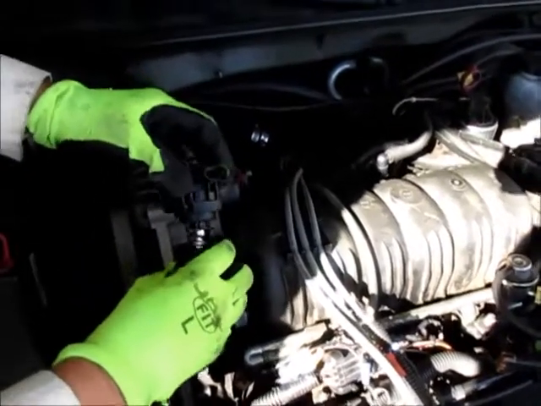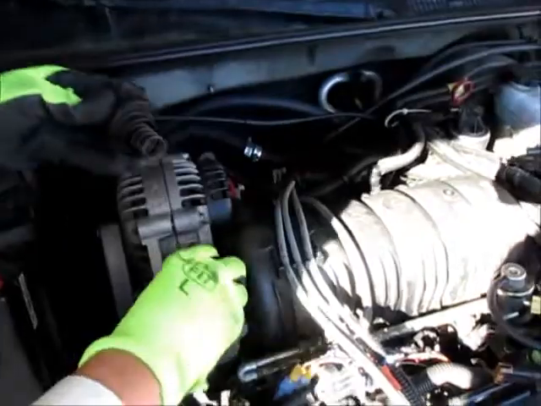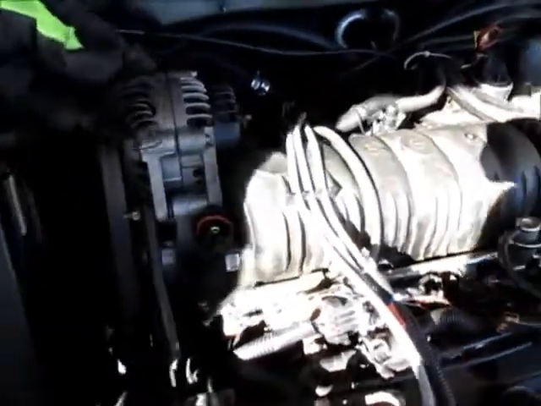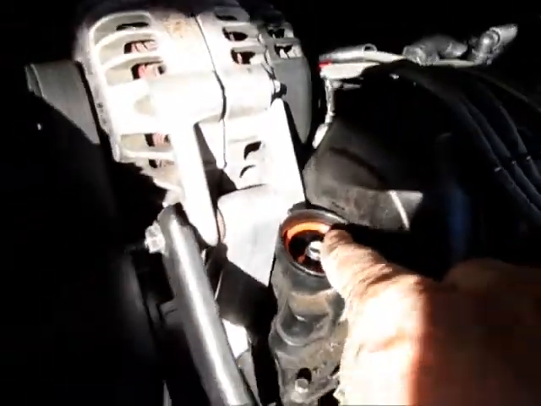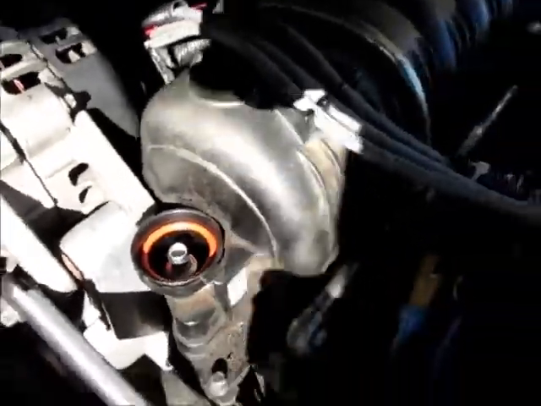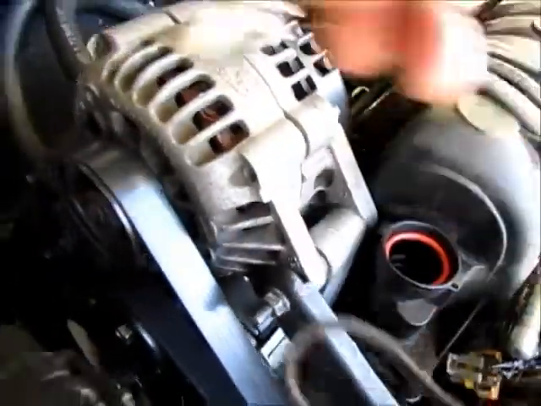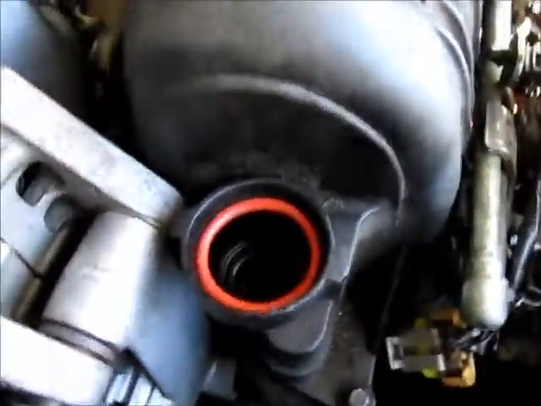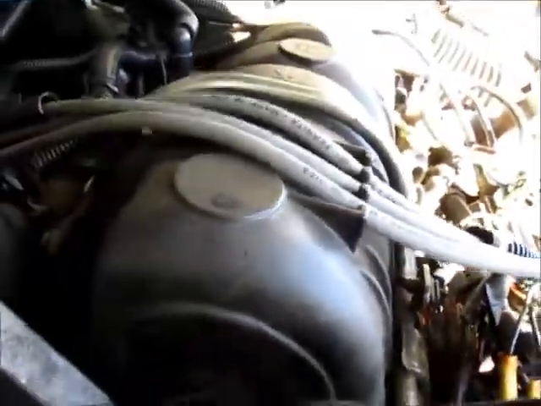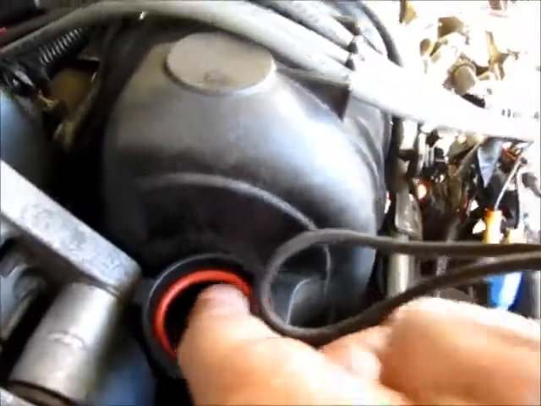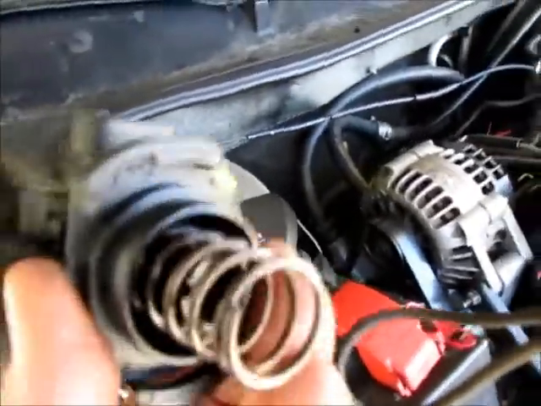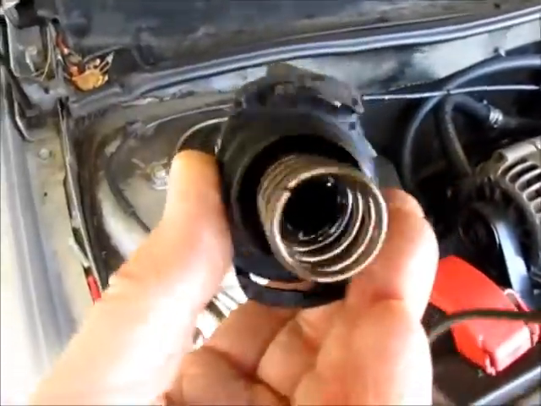Okay, so the way this is set up on these 3.8s is you've got a vacuum source right here. There's a little hole. I don't know if you can see it. If you take out this PCV valve, the vacuum source is on the side of this. You'll feel a little port there. That's the vacuum for this, but it's also the vacuum for the MAP sensor right here, and it's going to provide my vacuum to this.